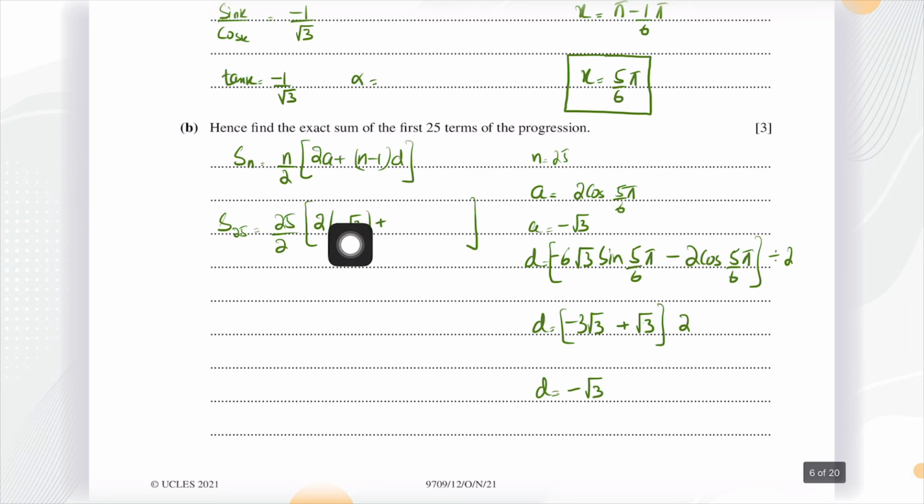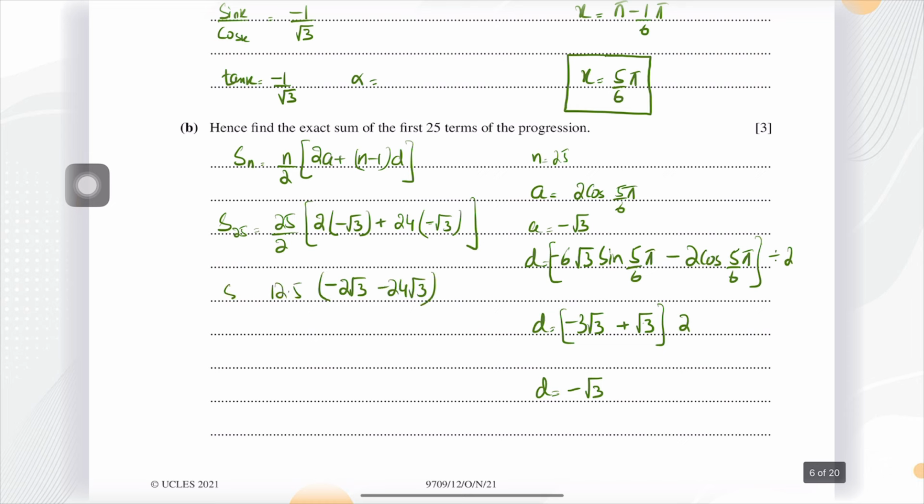Now, 2a plus n minus 1 means 24 into the common difference, which as we just saw is minus under root 3. Now this is what we're going to simplify. So this becomes minus 2 under root 3 minus 24 under root 3, which we're going to multiply by 12.5 to find out the sum of the first 25 terms. So minus 24 minus 2 into 12.5 gives us minus 325 under root 3. Let me just double check if that's the correct answer. Question number 5 part B. Yeah, that's the correct answer.